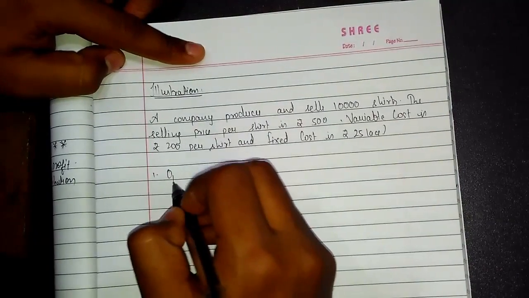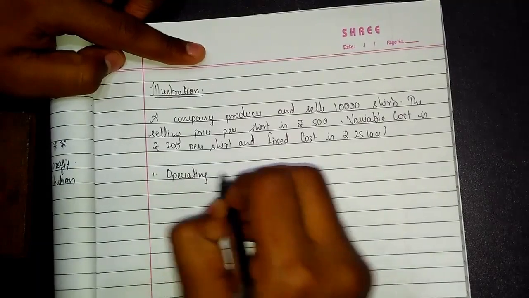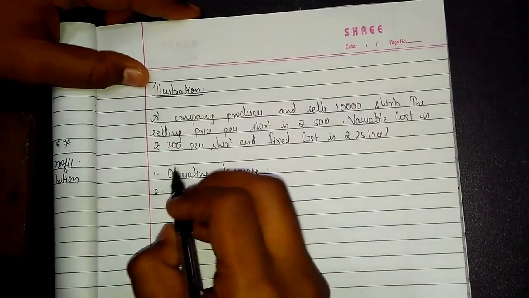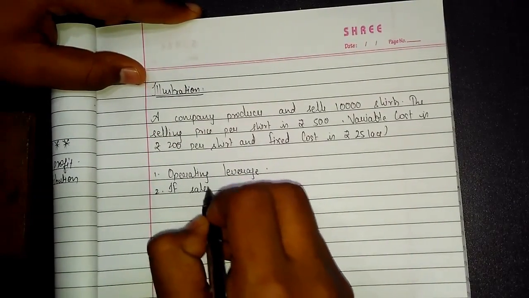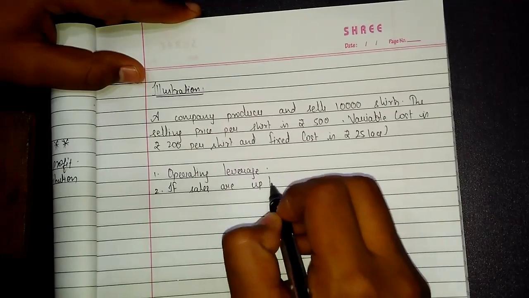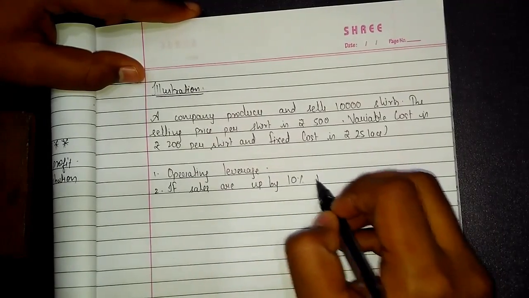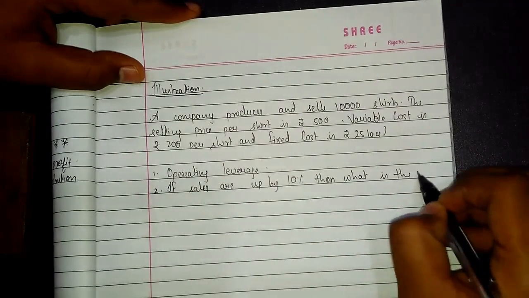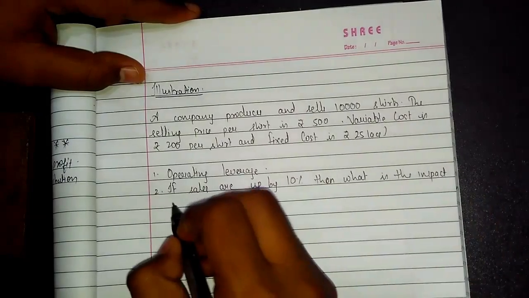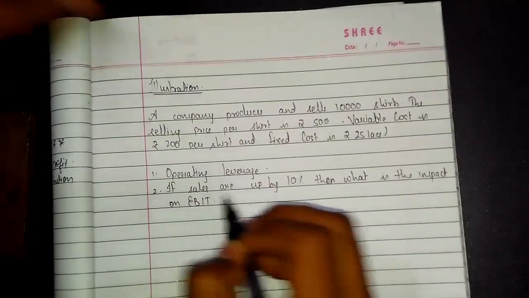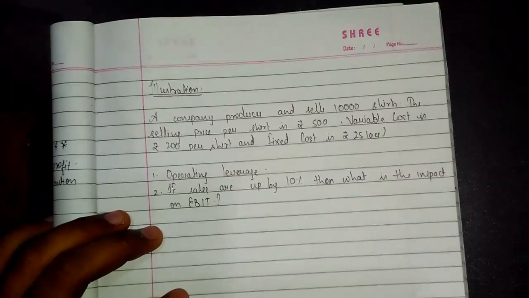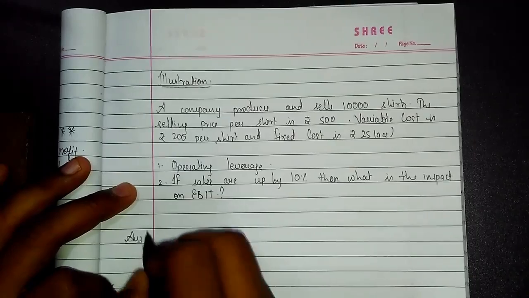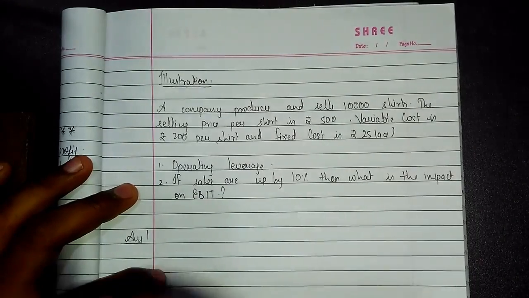We need to find operating leverage, and after finding operating leverage we have to interpret this. If sales are up by 10%, then what is the impact on EBIT? That is earnings before interest and tax. I hope this is quite clear. So let's move ahead. We'll draw the format.